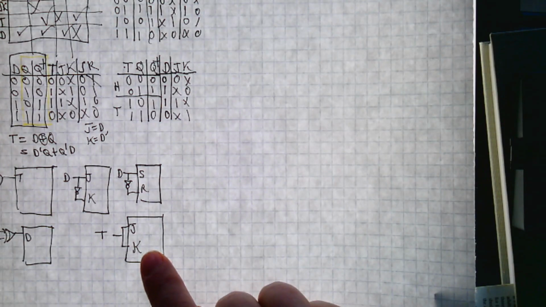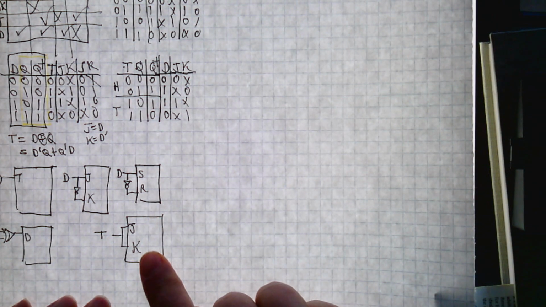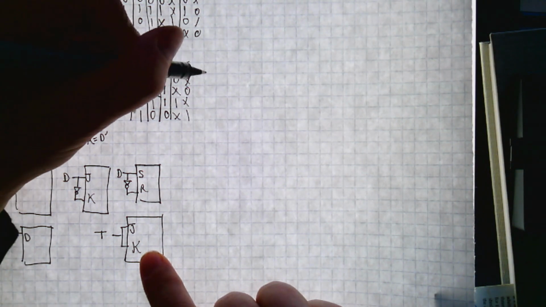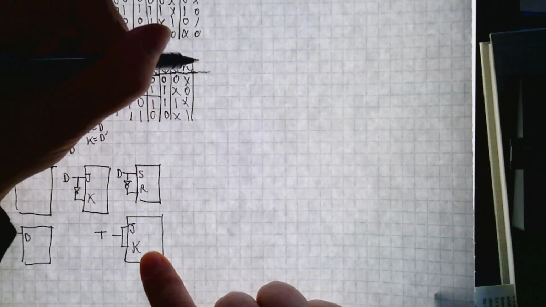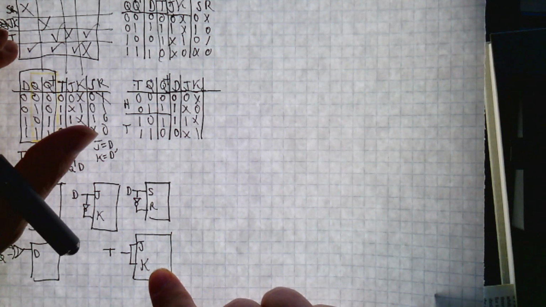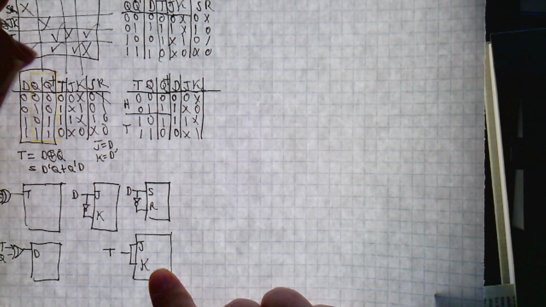Who's still confused by this? Am I making any sense yet? I hope so. Let's do another one. So next one up, we want to implement a T flip-flop using an SR flip-flop. SR. Okay.